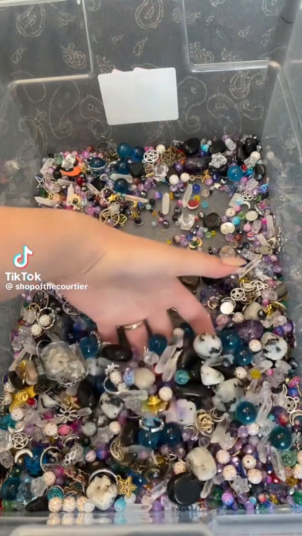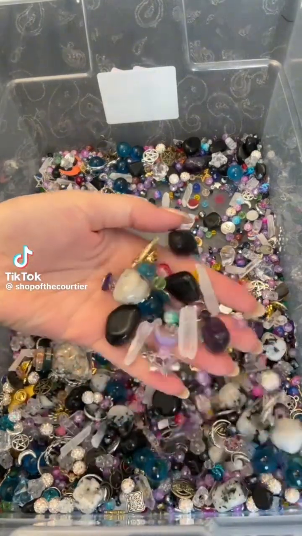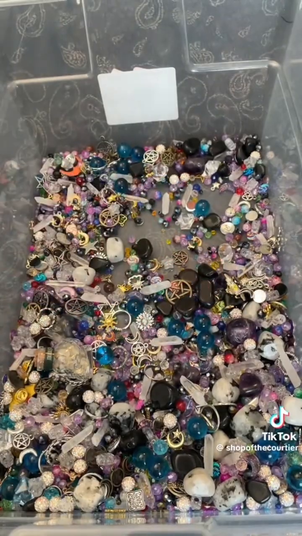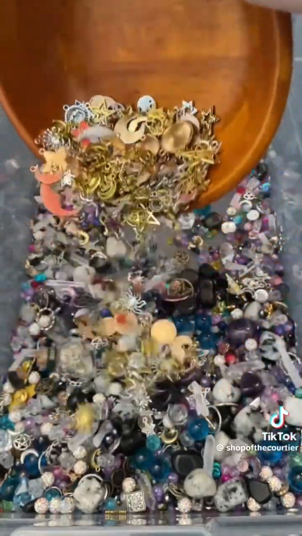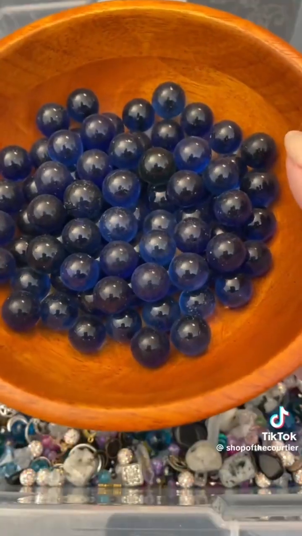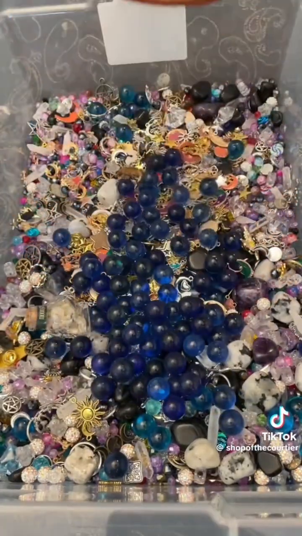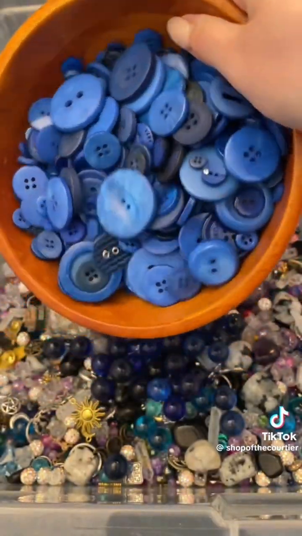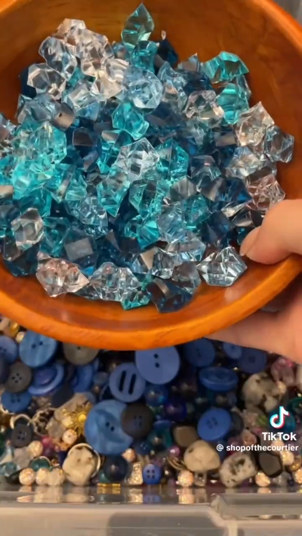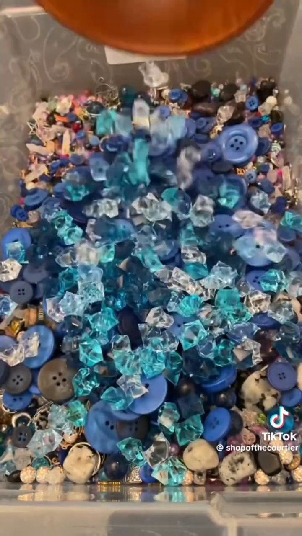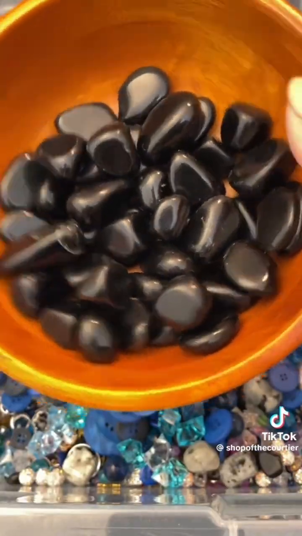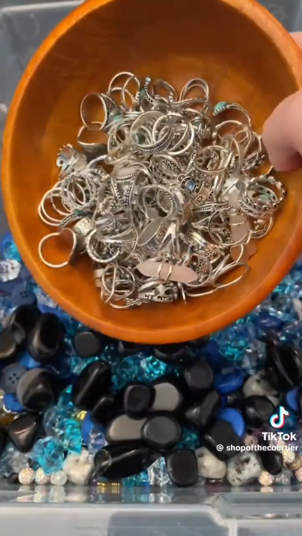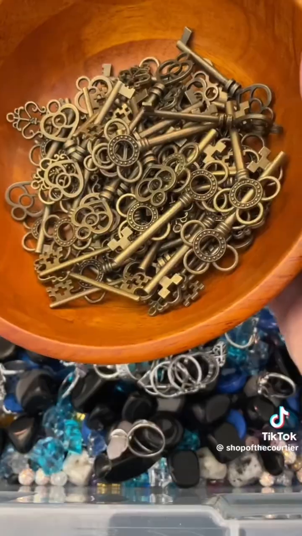Hello friends, today we are going to restock our Cosmic Cauldron mix. So let's start off with some Celestial Charms. And then we come in with some very dark blue marbles. And of course some dark blue buttons. We have some shiny blue chips. And black obsidian. Lots of silver rings.